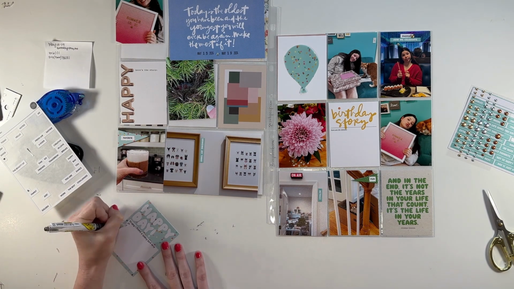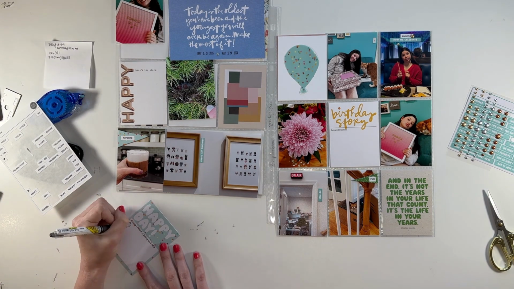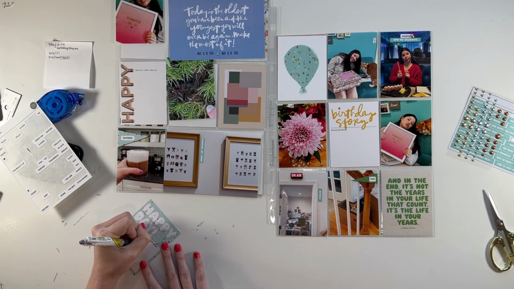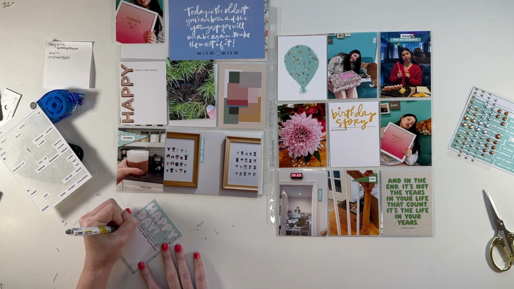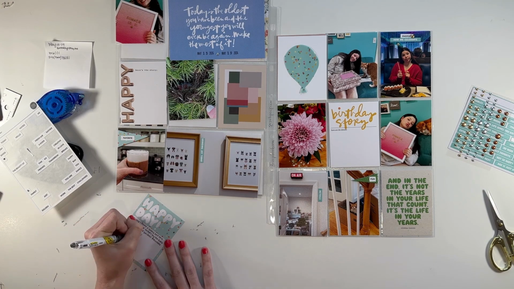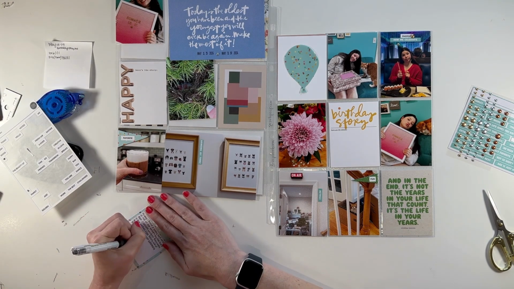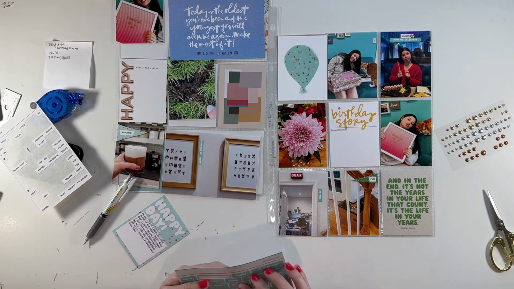Other ones have just a word phrase strip, especially you can see where I have it following the frame of those framed art, and then also of the door frame of my craft room. And then some of the other ones I stacked the word phrase strips together and added some enamel dots.